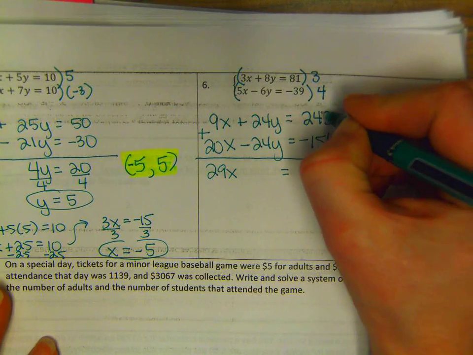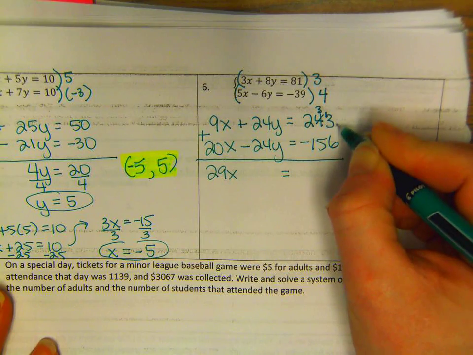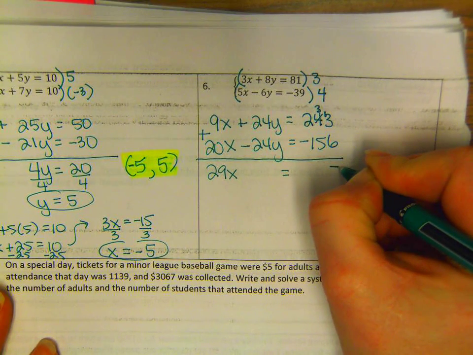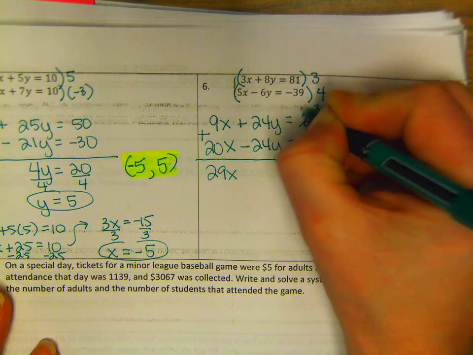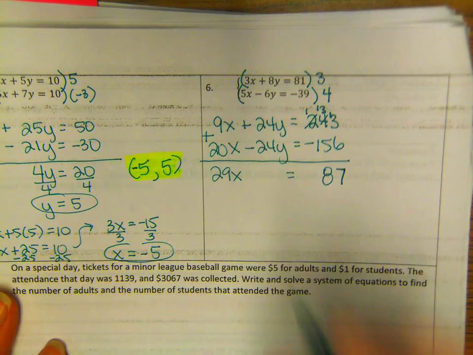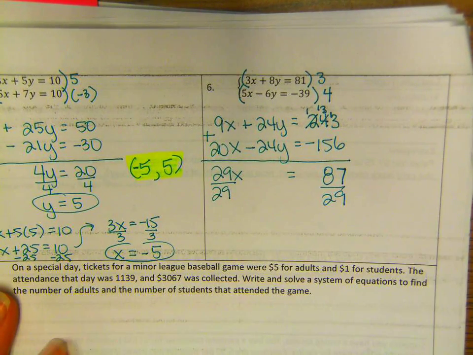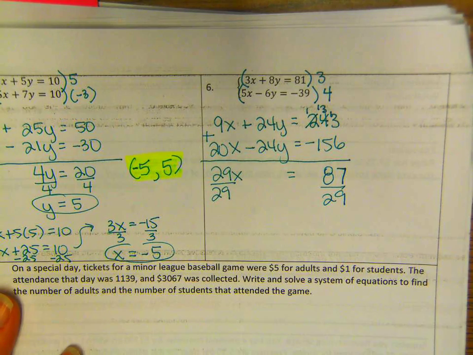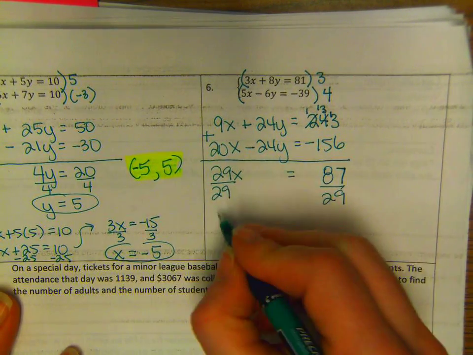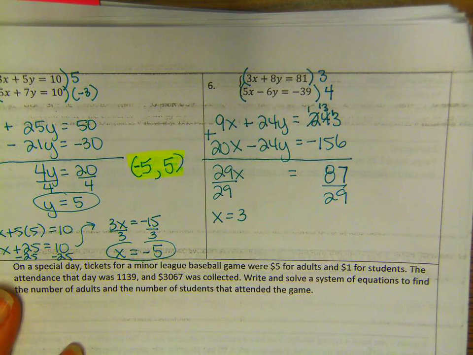What's 13 minus 6? What's 87 divided by 29? 3.